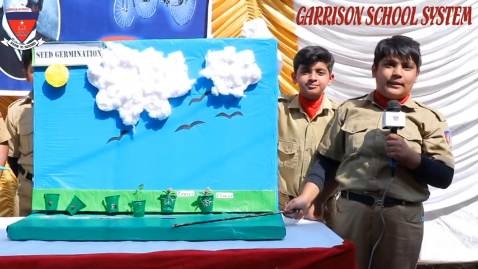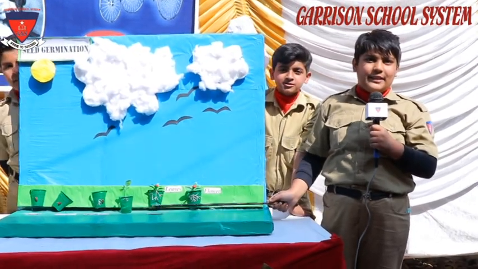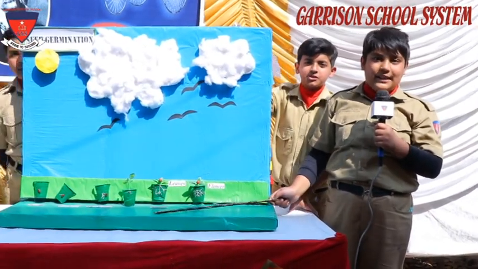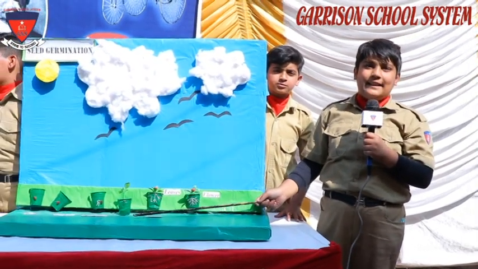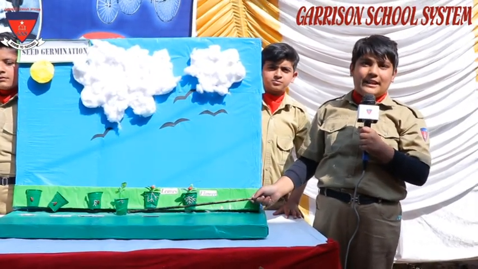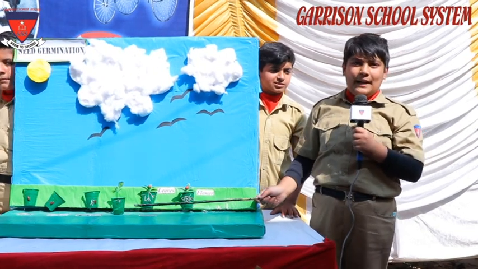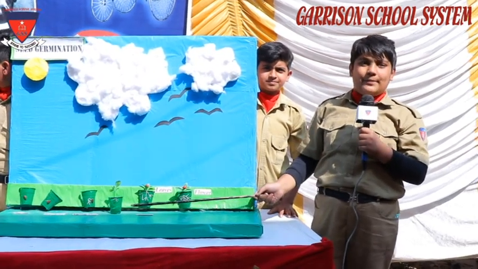Assalamu alaikum. My name is Muhammad Ibrahim Majid. I read in class 5 Sun. This is a model of seed germination. Germination is a process in which an organism grows from a seed. Seed germination is a process in which a seed develops into a new plant. Soil and water help the seed to germinate.